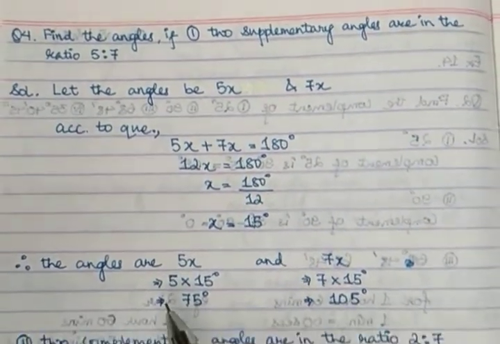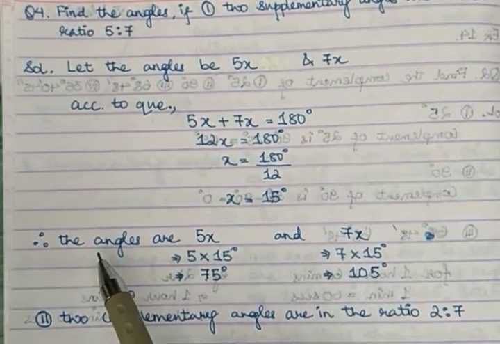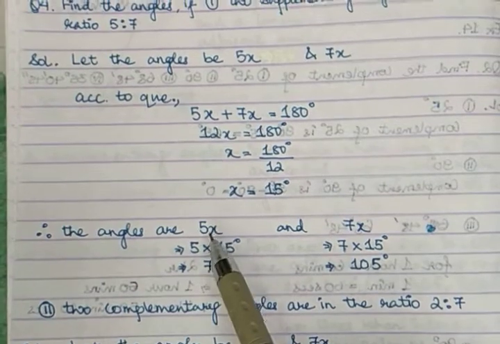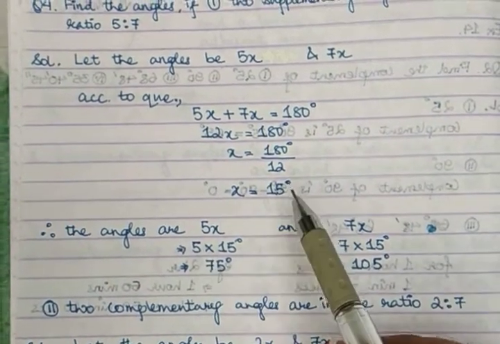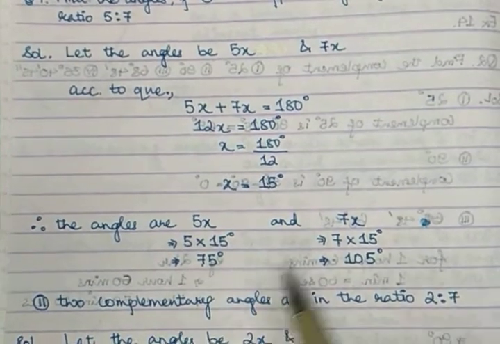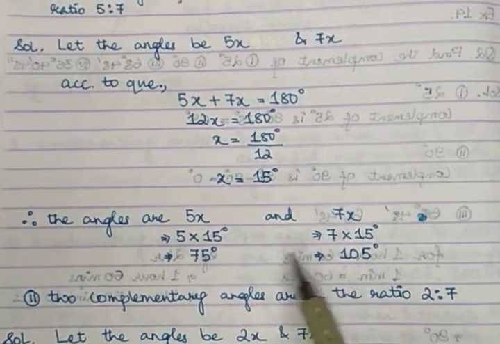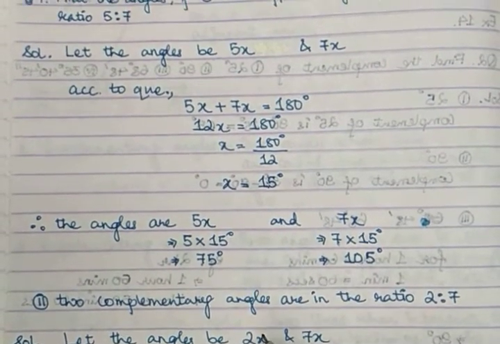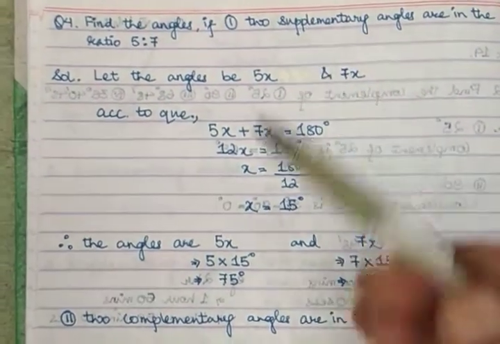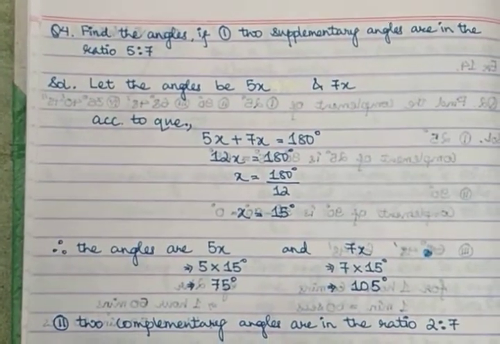So what are we supposed to do? Therefore we need to find the angles as well. So the angles are 5x. The relation is multiplication, we know that. We got the value of x as 15. So 5 into 15, that is 75 degree. And 7x, that is 7 into 15, and that is 105. Now see, if you add 75 and 105, you will get 180 degree, isn't it? That means we got a correct answer because we are dealing with supplementary angles. Okay?